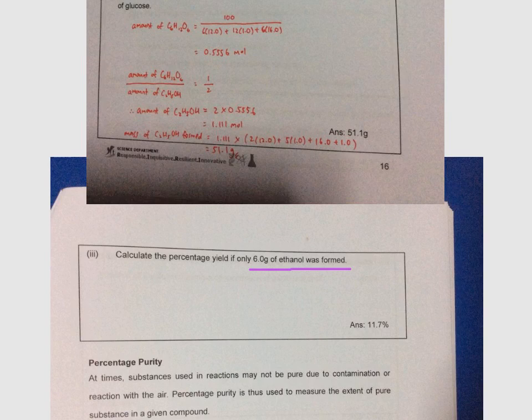The 51.1 gram is calculated using the mass of the glucose that you use. So from the mass of glucose that is reacted, 51.1 gram of ethanol is expected to be formed.